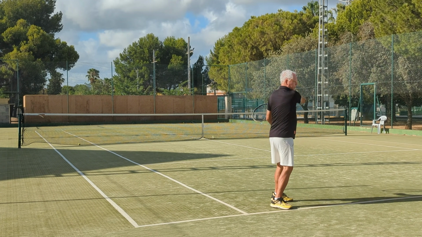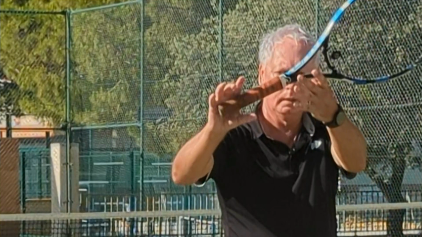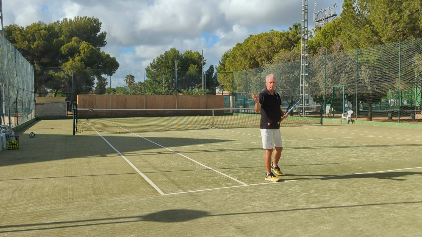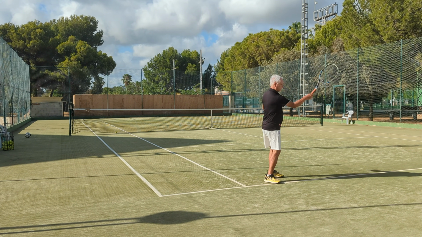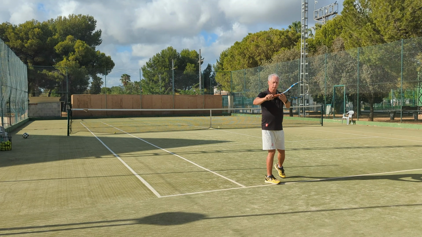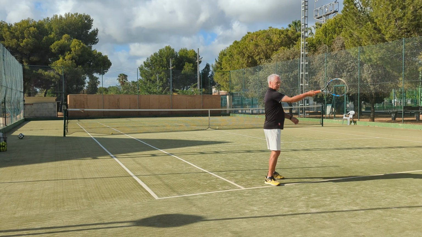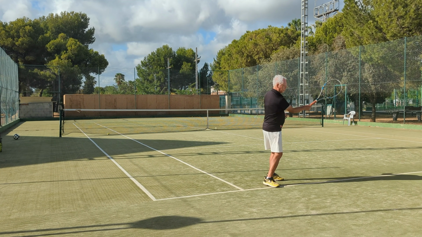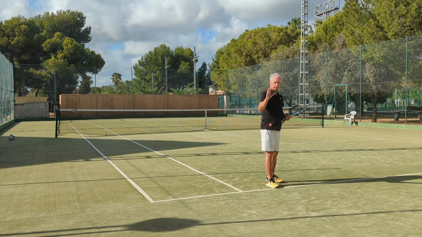Again, you actually release the racket for a fraction of a second, and it just drops behind. I'm now going to release the racket for longer, and now it drops down. See again, a release for longer. I release for shorter, and it goes back. I release for longer, and it goes down. And now I'm going to go somewhere in between the two.